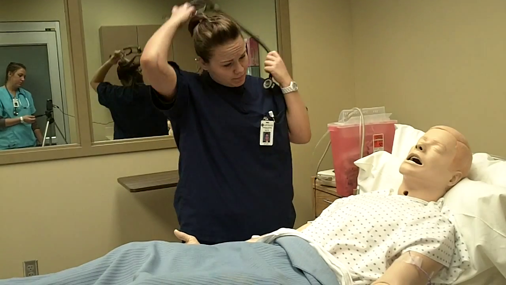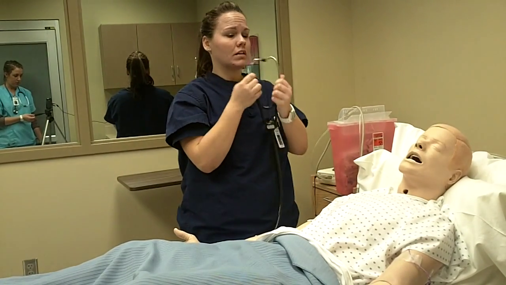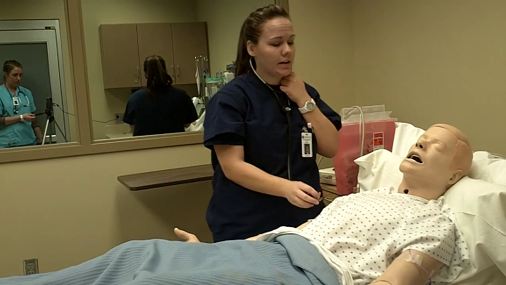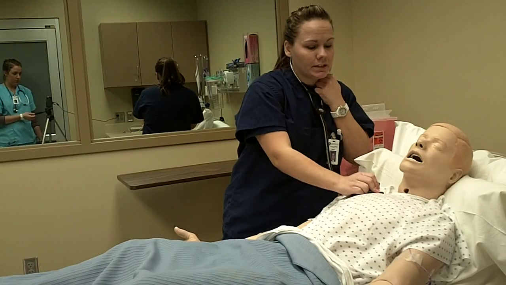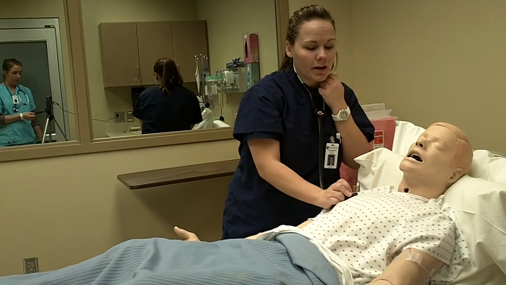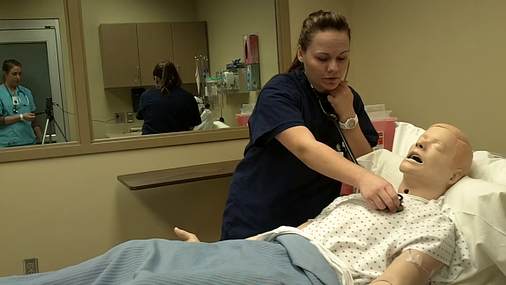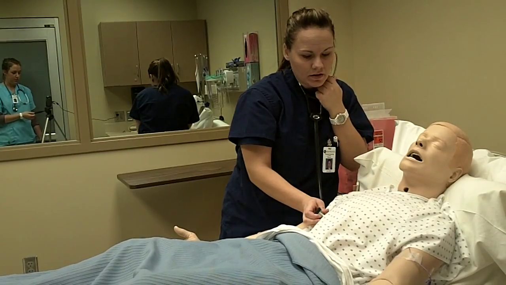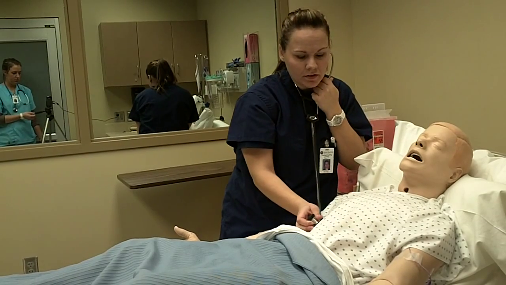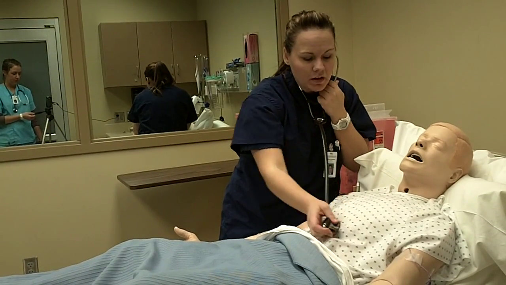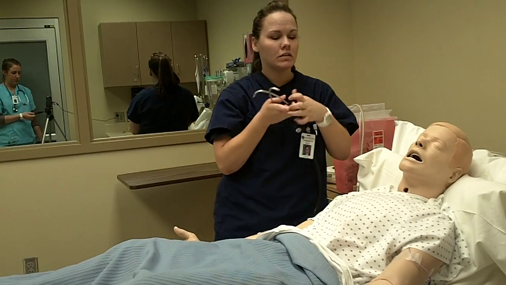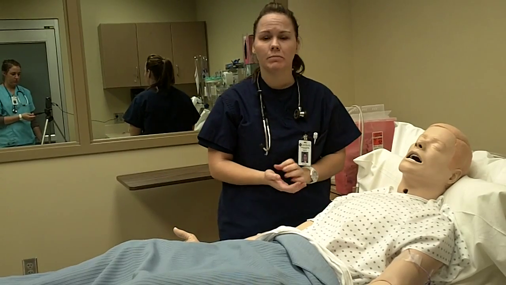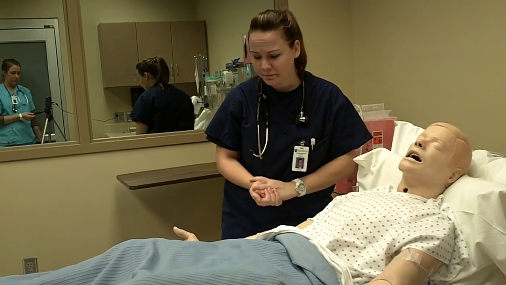Next, I want to auscultate the anterior lung sounds. I'm going to listen to all 5 areas. So I'm going to start with 1, and each time I'm going to have my patient breathe for me. 2, 3, 4, and 5. And I would note if there are any crackles, rhonchi, any wheezing, and any sounds that could be like some friction rub going on.